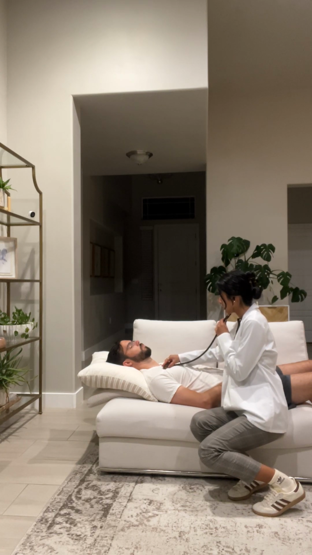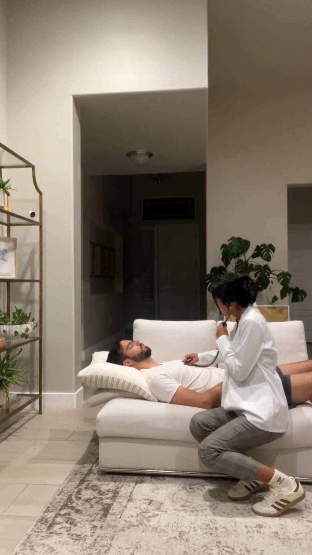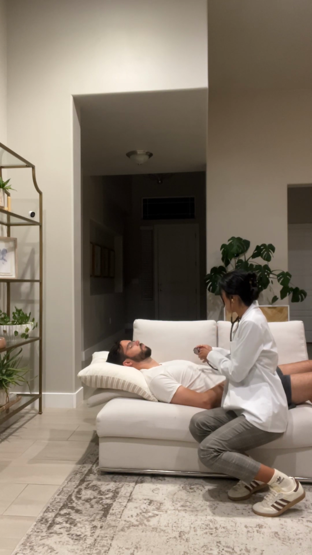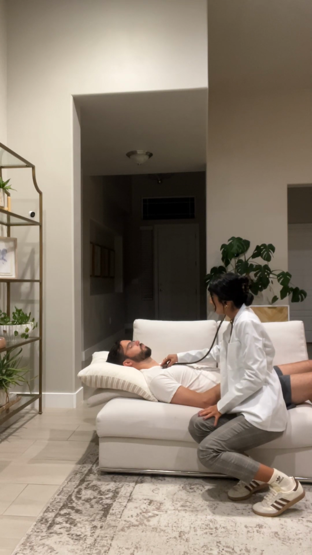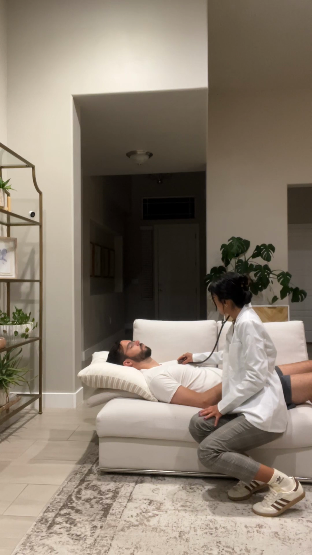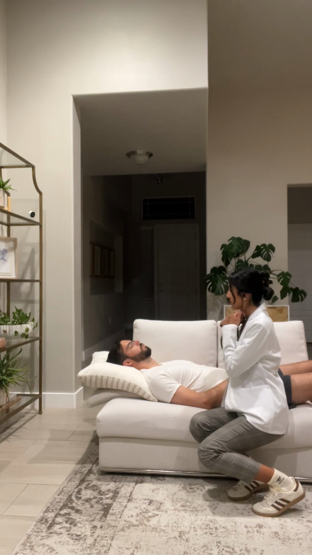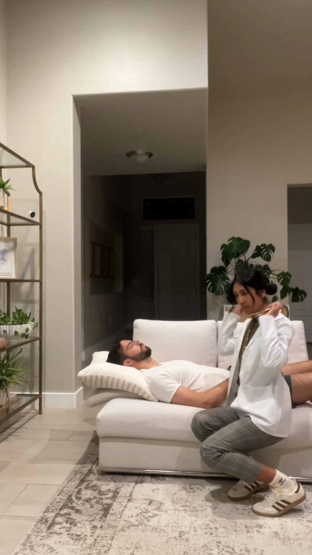Okay, so aortic, pulmonic, Erb's, tricuspid, and mitral. And again, aortic, pulmonic, Erb's, tricuspid, and mitral. Okay, now I'm going to lay the patient flat.